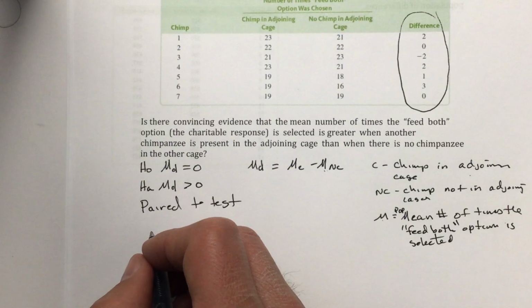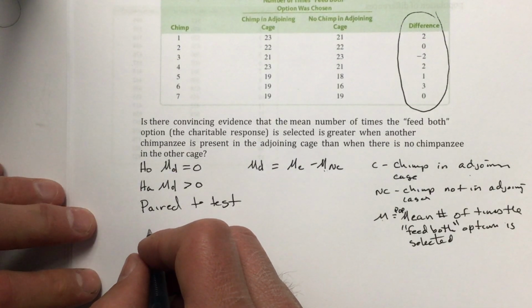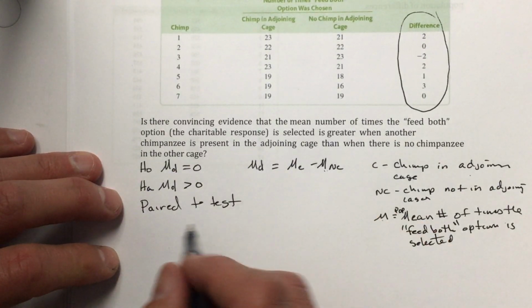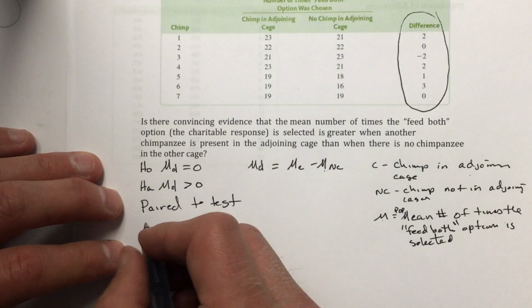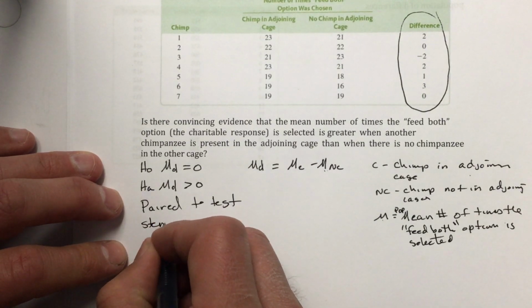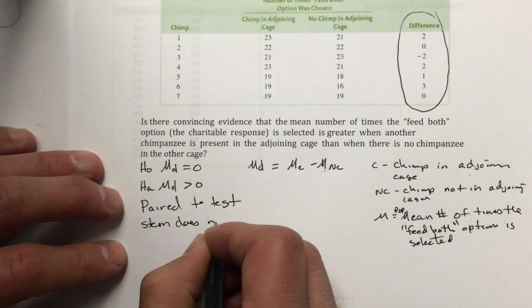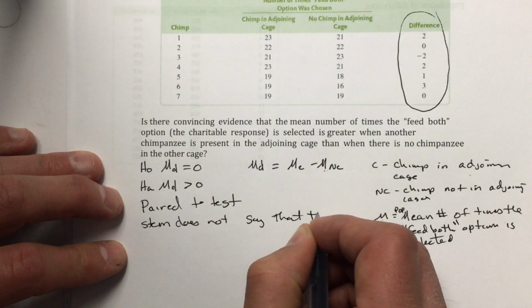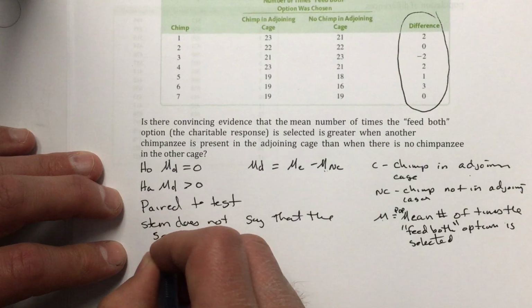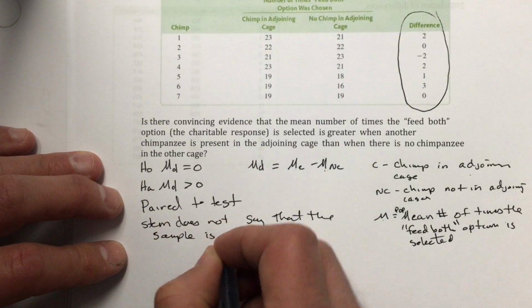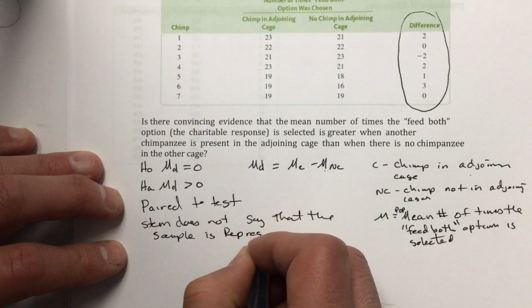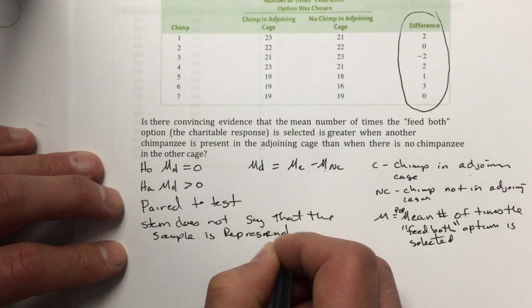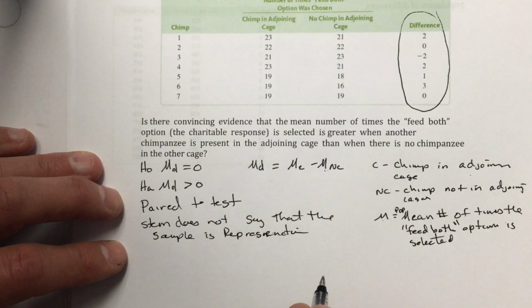Okay. Does it say whether these are chimps or representative or random samples? Okay, so STEM does not say that the sample is representative. Okay.